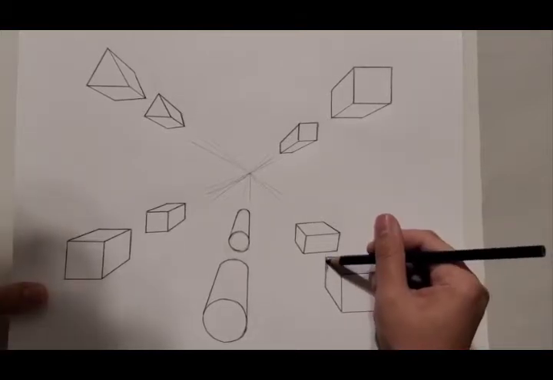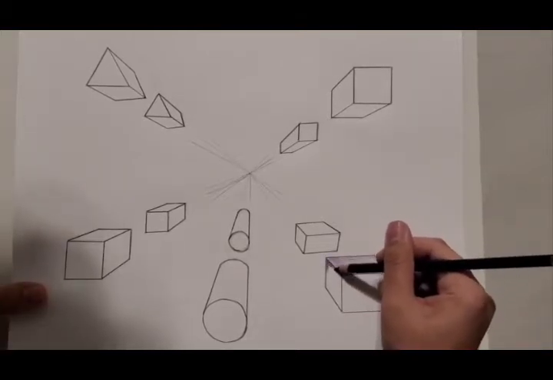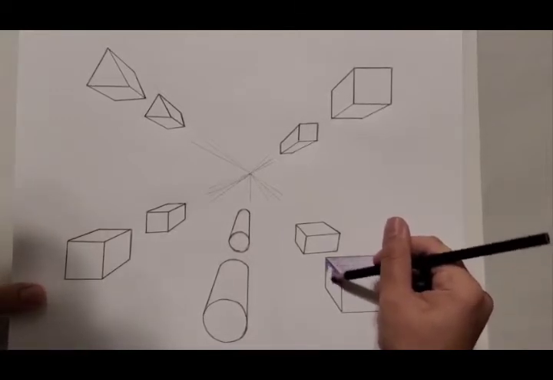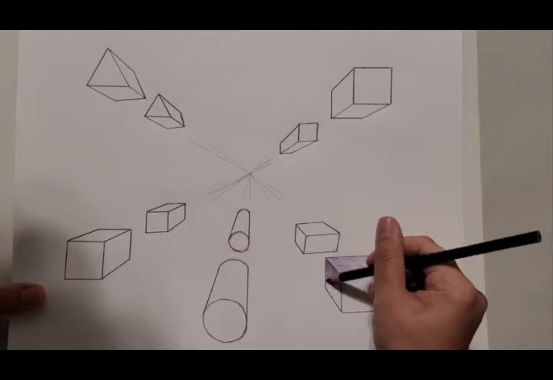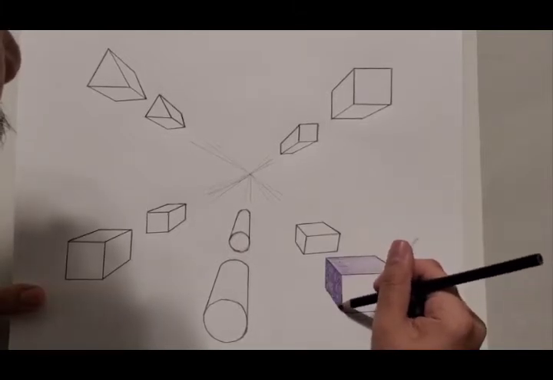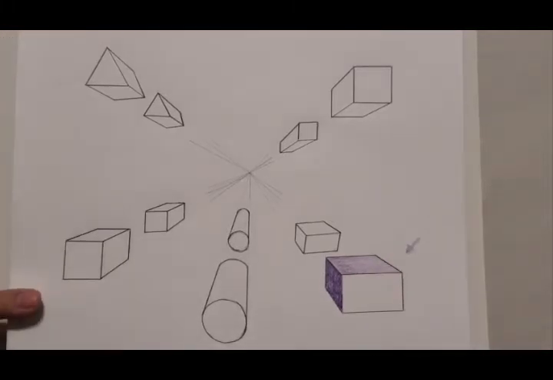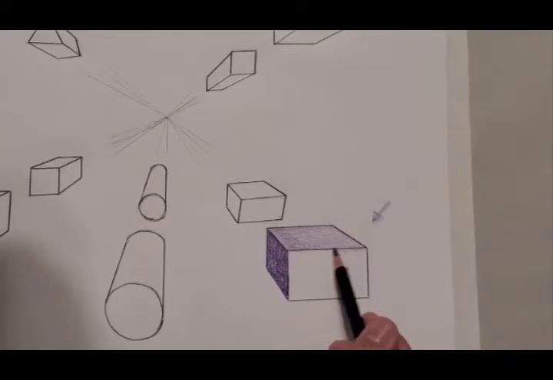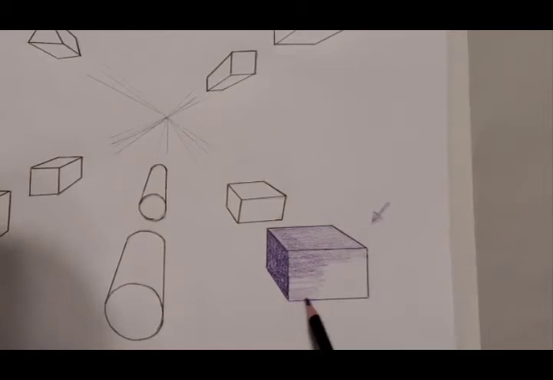Now on this side, let's make it darker because it's not directly hit by the light. And to make it darker, all we have to do is press harder. Now let's color this front face. In this part it should be a little bit lighter, and as we go farther from the light it becomes darker.